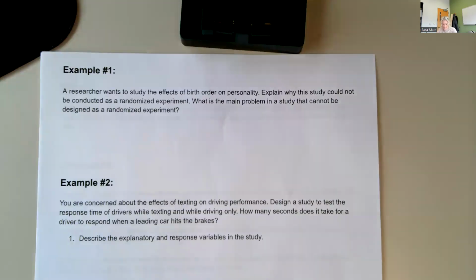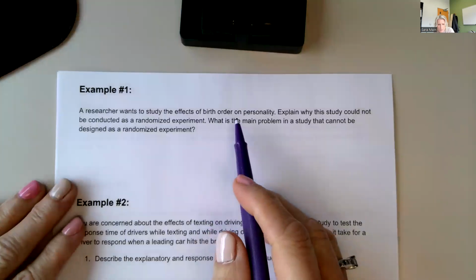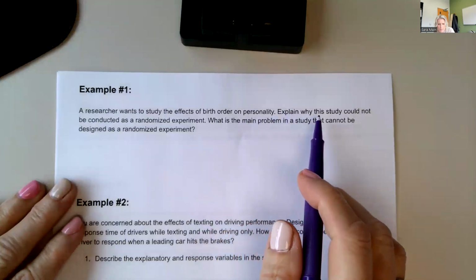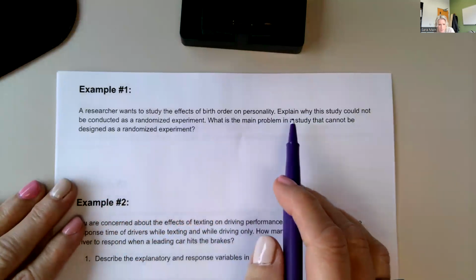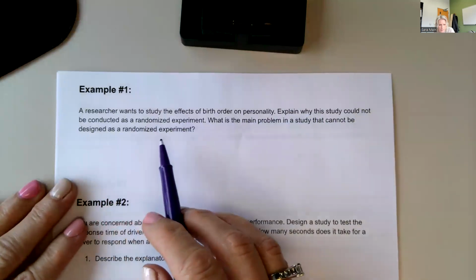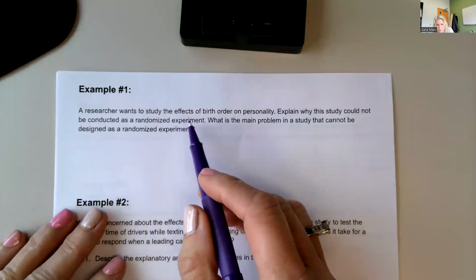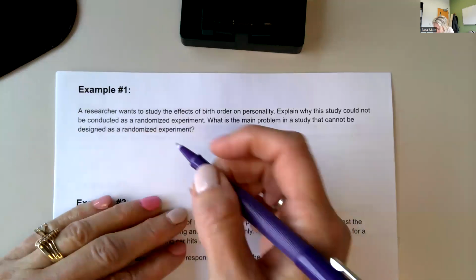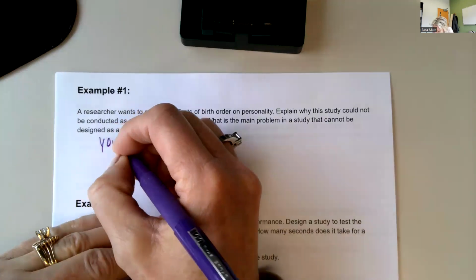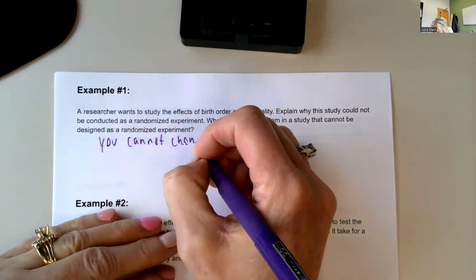Example 1 says, a researcher wants to study the effects of birth order on personality. Explain why this study could not be conducted as a randomized experiment. What is the main problem in a study that cannot be designed as a randomized experiment? We could never put somebody in a randomized experiment based on their birth order, because you cannot change somebody's birth order.